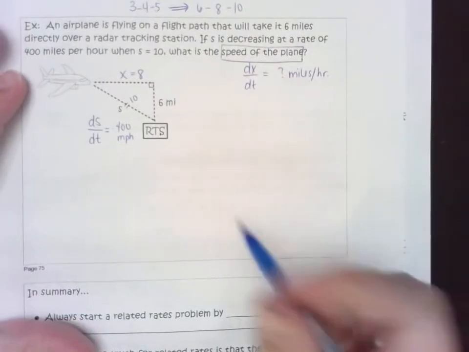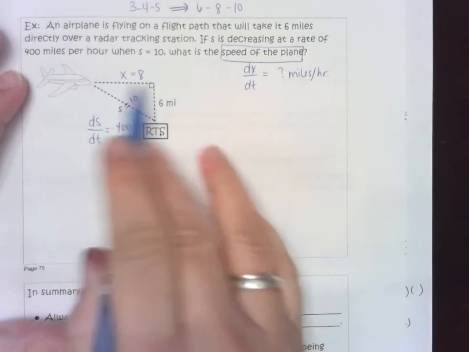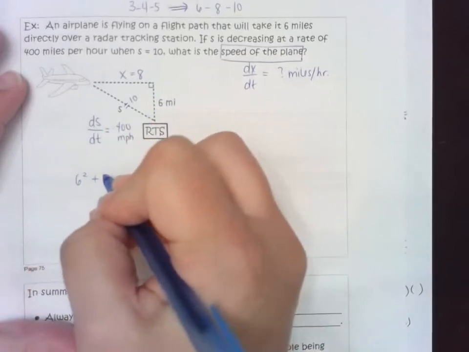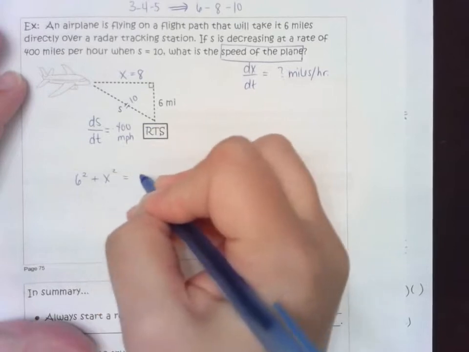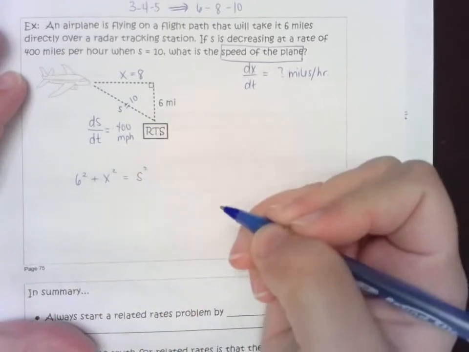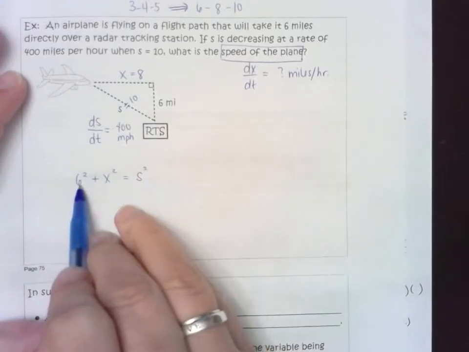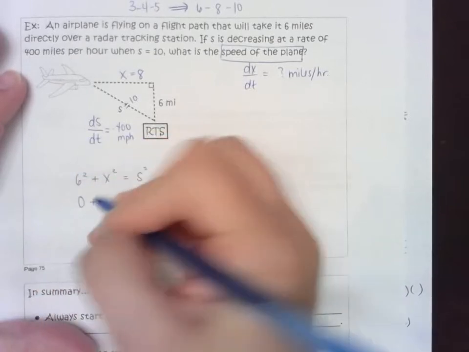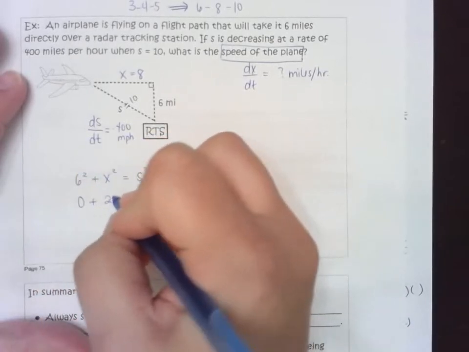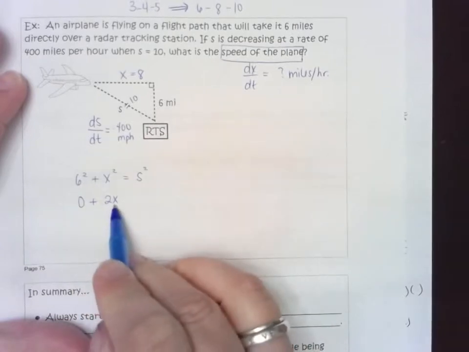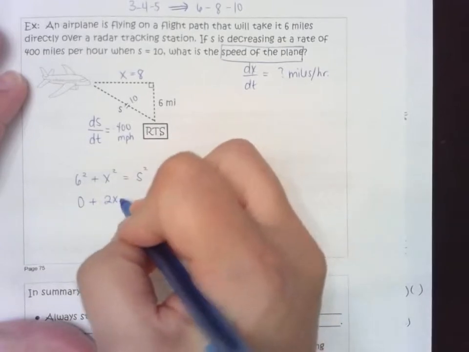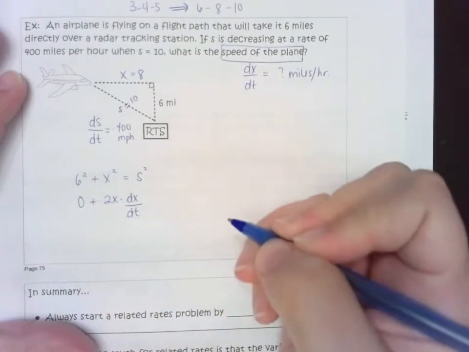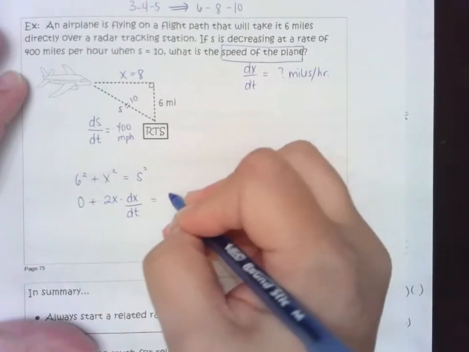All right, so Pythagorean theorem, because I've got sides of a triangle. 6 squared plus x squared equals s squared. The derivative of a constant, whether it's 6 squared or 36, is 0. The derivative of x squared is 2x, but x is not my variable here, it's a function. So you tag on the derivative of the function with respect to time. Same with the s.